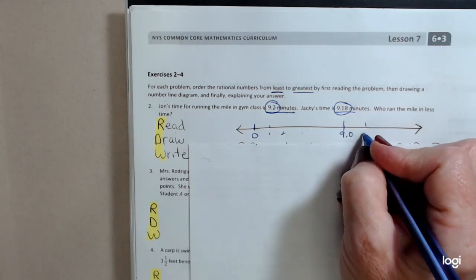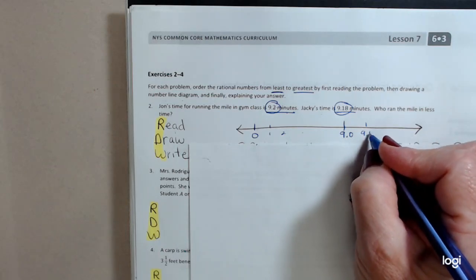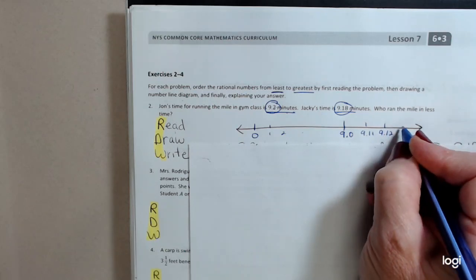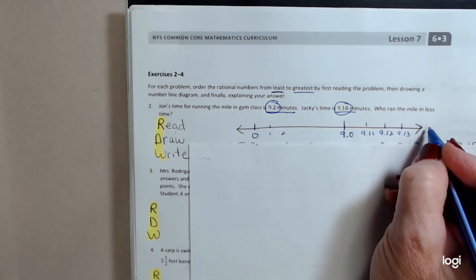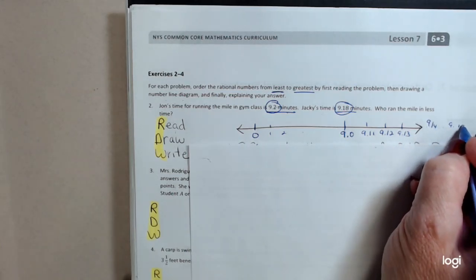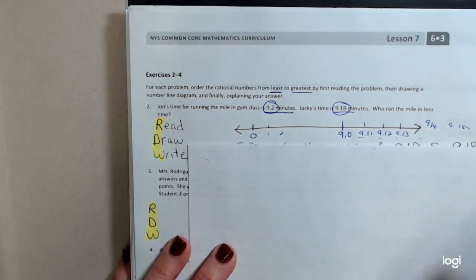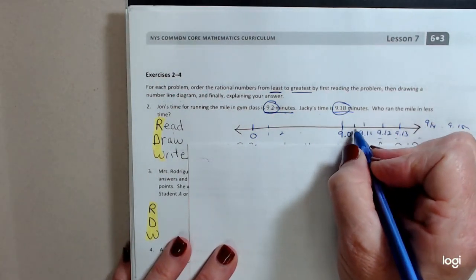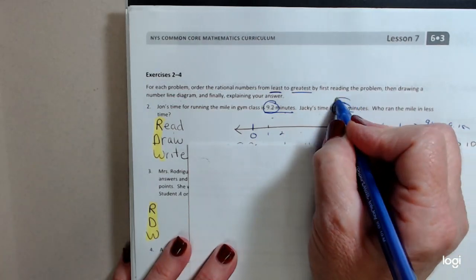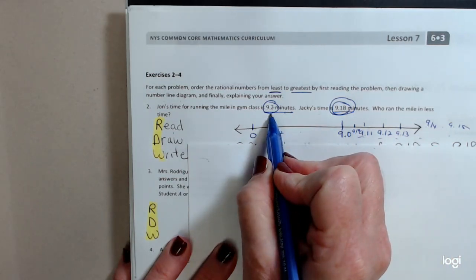Okay. Well, if I'm counting with rational numbers, I'm going to have 9.0. Then I would have 9.1. I would have, this would be 9.11. I could do 9.12. 9.13. I'm going to keep going. 9.14. 9.15. I'm going to keep counting higher and higher and higher. And eventually, we need to put this one in here if we forgot that one. 9.10. Eventually, I'm going to get to 9.18 first before I get to 9.2.